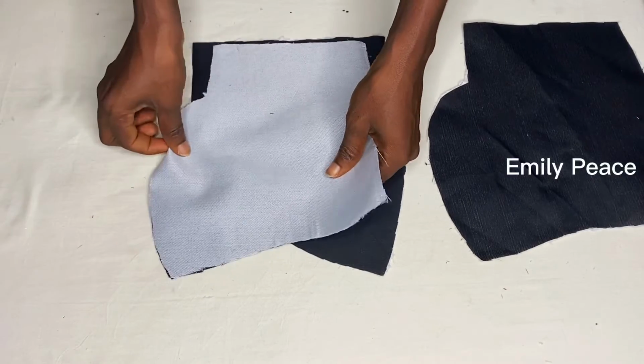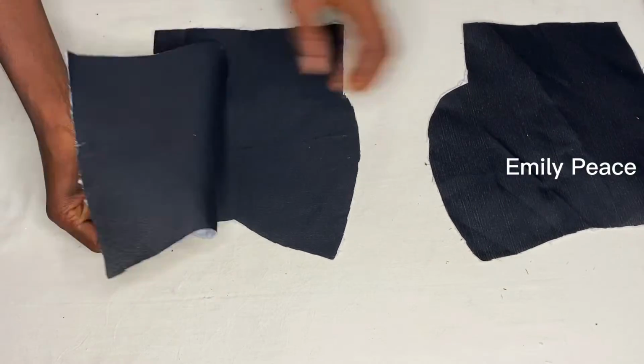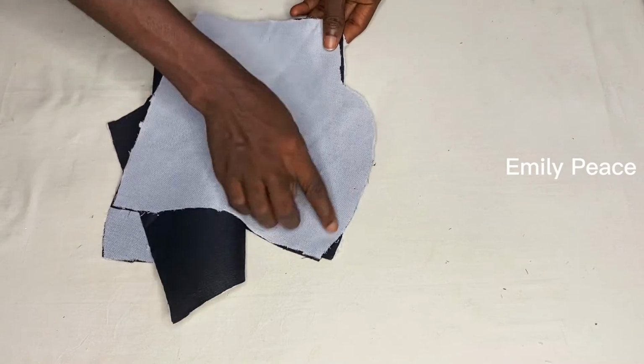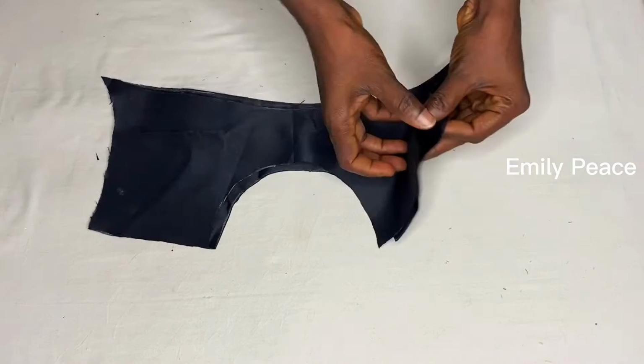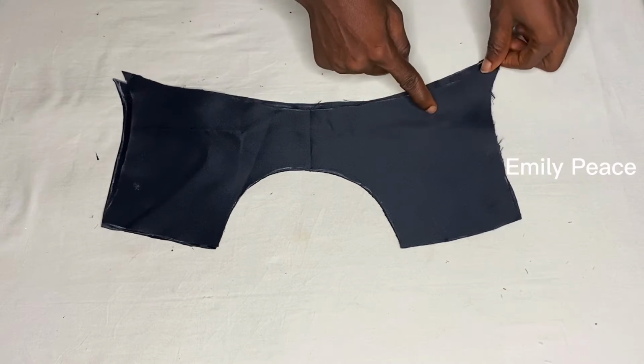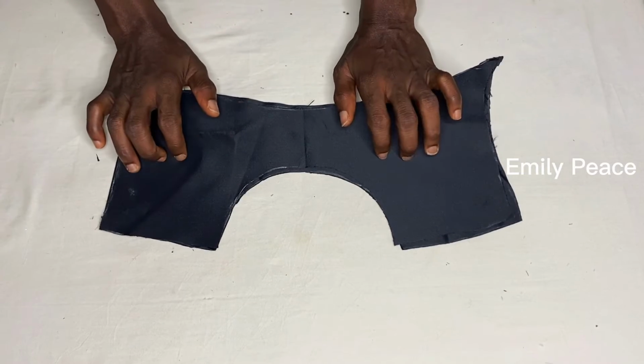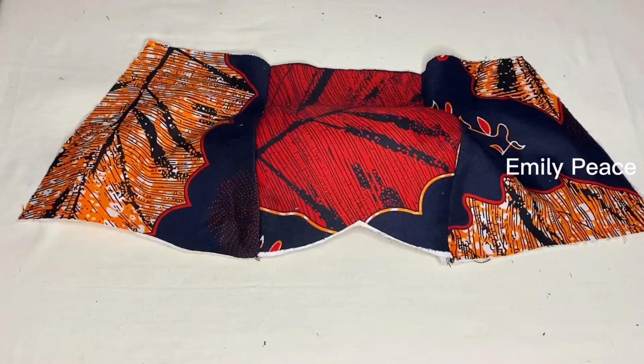For the lining piece as well, I did the same thing. I'm just going to stitch it. I did not cut out a padded for the lining piece. As you can see, I just used ST. So for the yoke, I'm just going to stitch on the lower part and on the neckline, and I'm going to turn it out from the side.